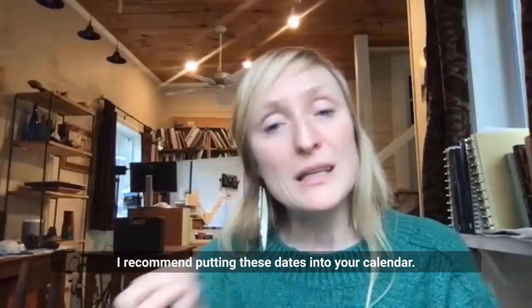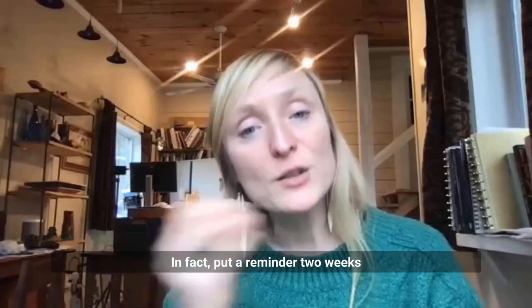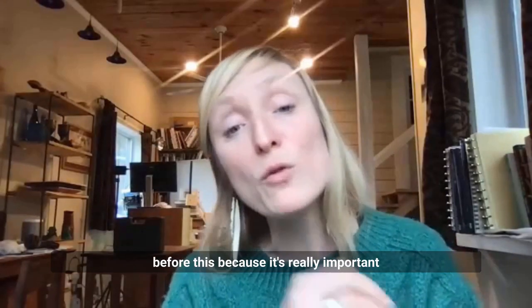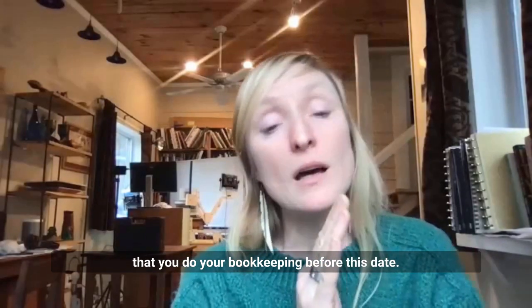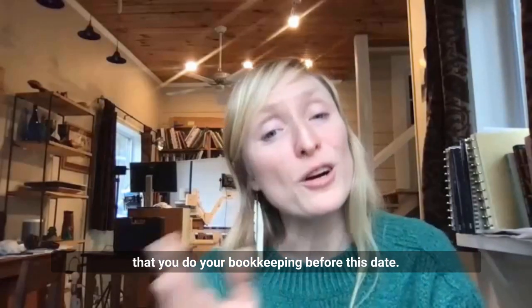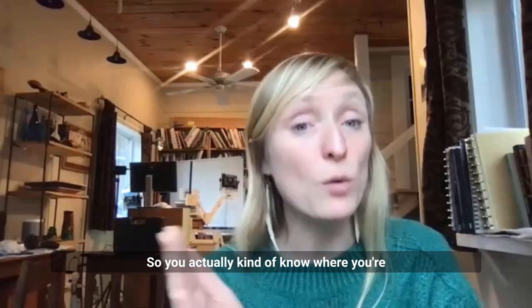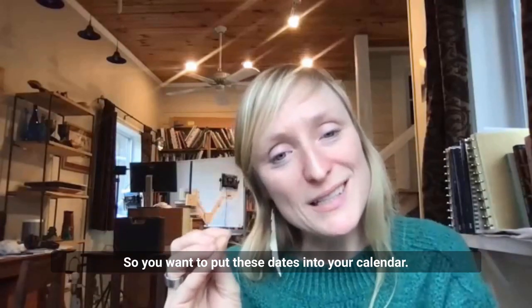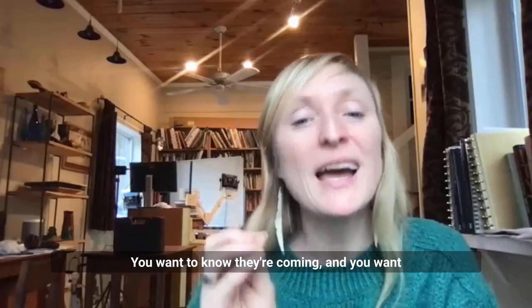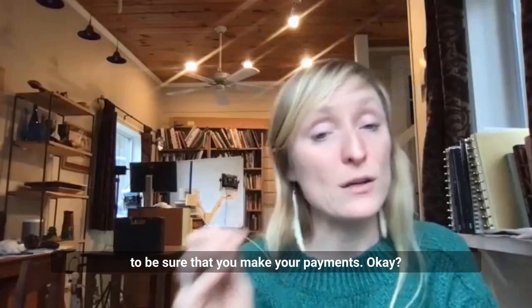I recommend putting these dates into your calendar. In fact, put a reminder two weeks before this, because it's really important that you do your bookkeeping before this date, so you actually know where you're at and know what you actually owe. Okay, so you want to put these dates into your calendar. You want to know they're coming, and you want to be sure that you make your payments.